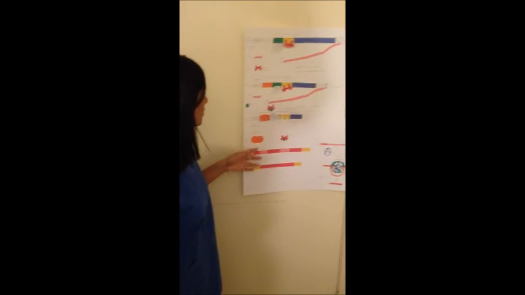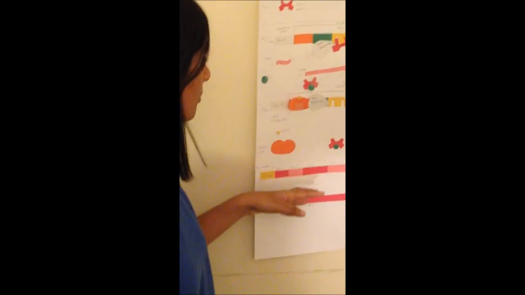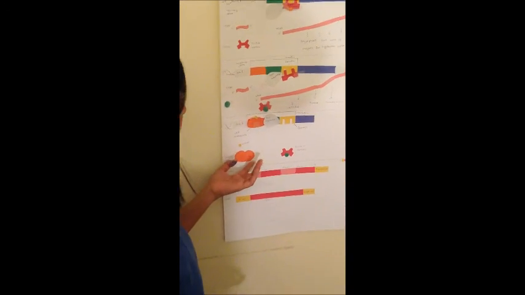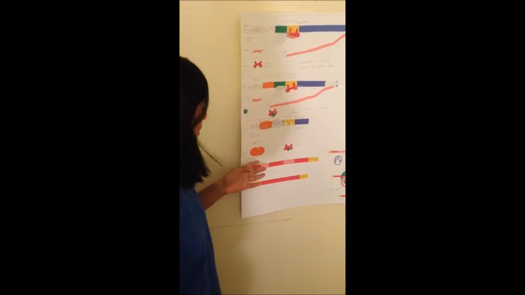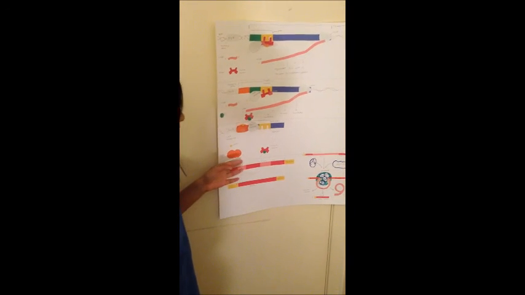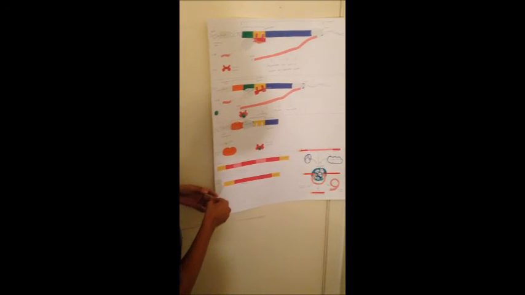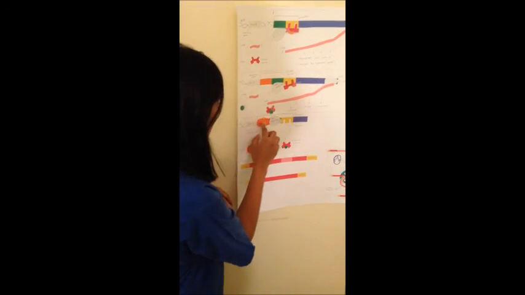The next operon that I'm going to talk about is the CRP operon, or the cyclic AMP receptor protein operon. So basically what happens is when glucose levels are low, cAMP or cyclic AMP accumulates, and when it does, it acts as an activator, and it binds to CRP or cyclic AMP receptor protein in its inactive form. And this is an allosteric protein. So when the cAMP binds to it, it changes its form and becomes active.